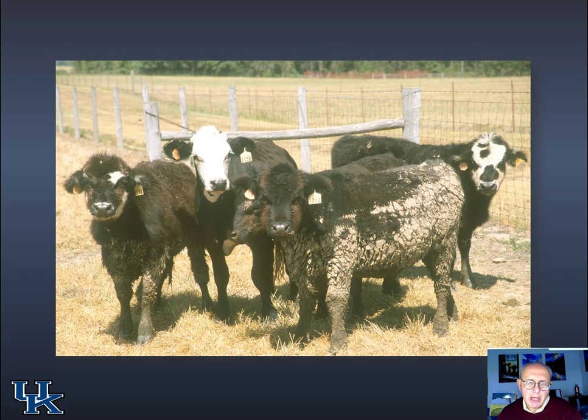This is a set of calves in southwest Missouri that obviously have long hair. This is summertime. They did not shed their winter hair coat off. They're also under heat stress.